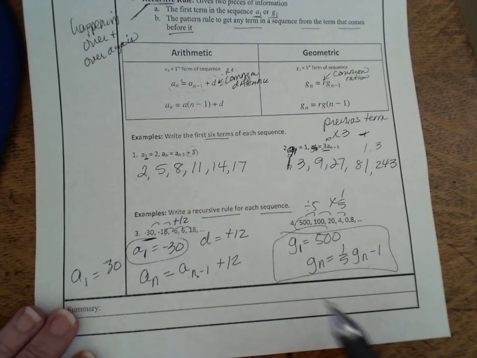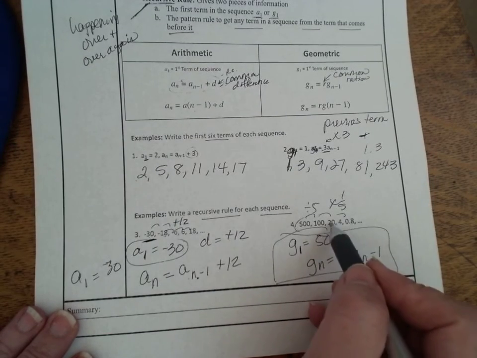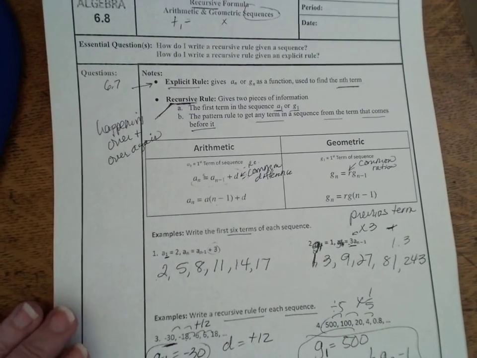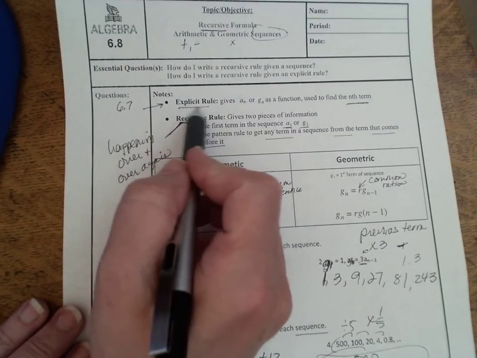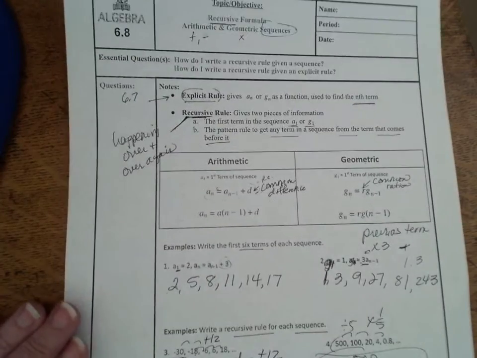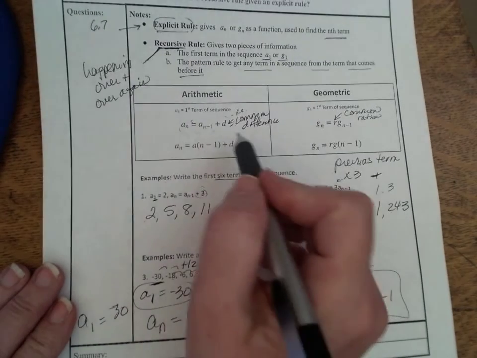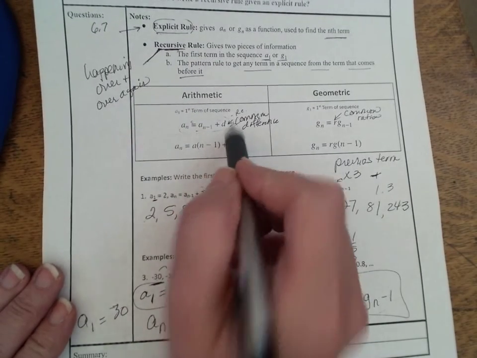This is not really that useful because you need to know all the previous numbers in order to get to the next one. So the recursive rule, I'll be honest, is not very useful, at least not in Algebra 1. Maybe it's in Algebra 2. But explicit rule is the one we'll use most. But I thought I'd go ahead and share that with you, at least what this is saying here. Okay, hope that helps.